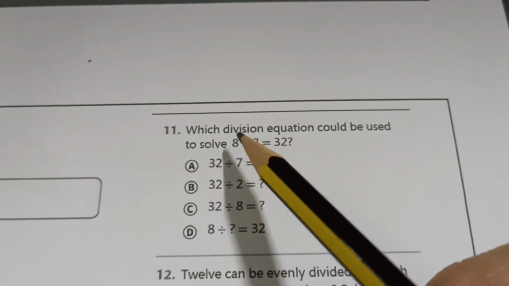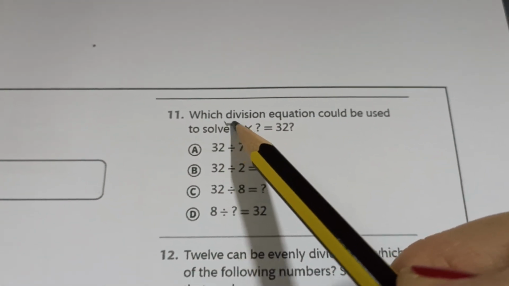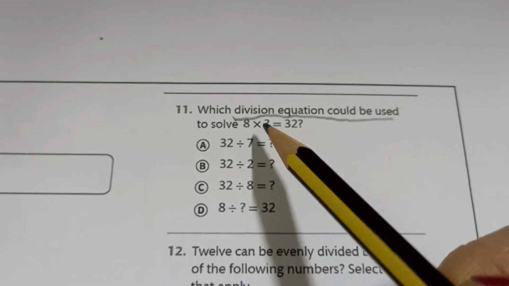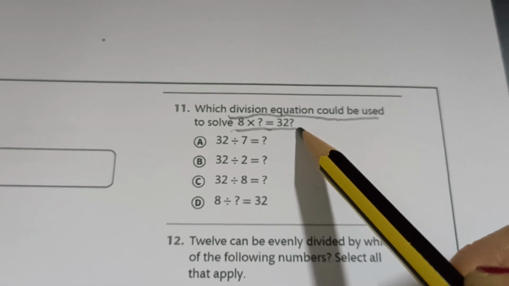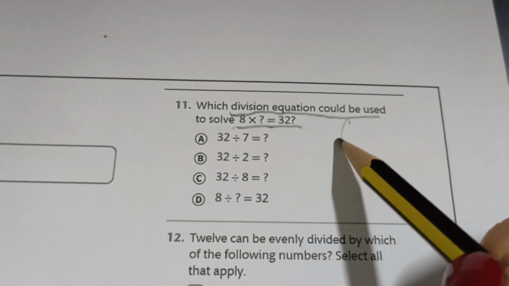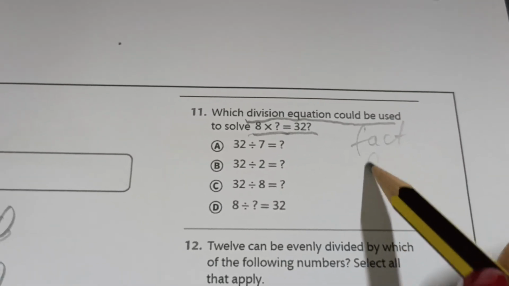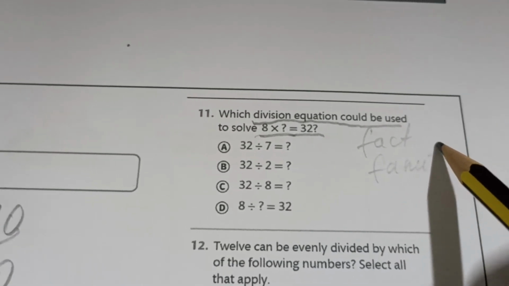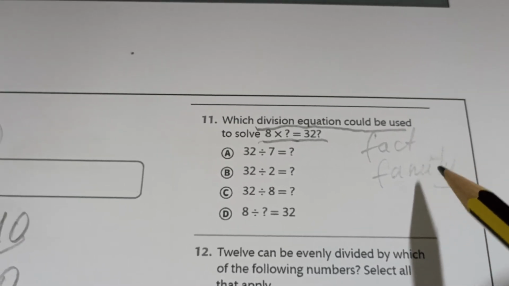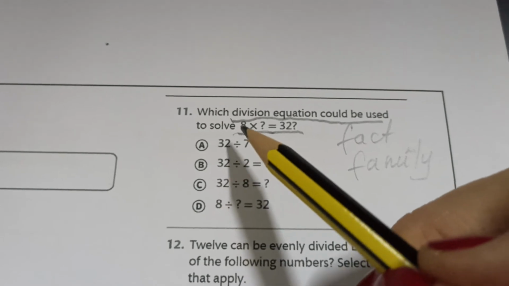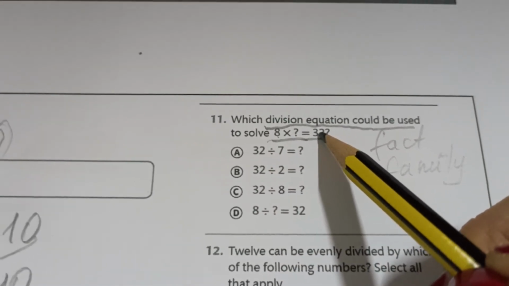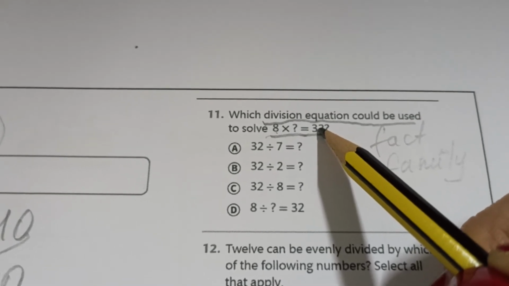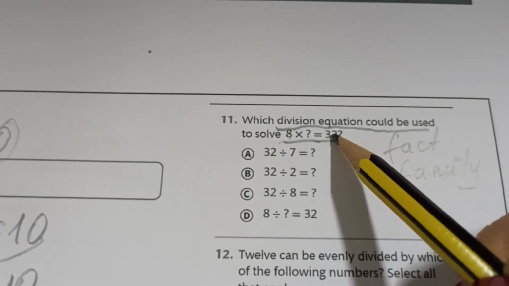Okay, next. Number 11. Which division equation could be used to solve 8 times something is 32? Here we use fact family. Okay, fact family. You remember all the numbers that live in one house. Here we have number 8 and number 32. And now we are looking only for these numbers, not for any other.